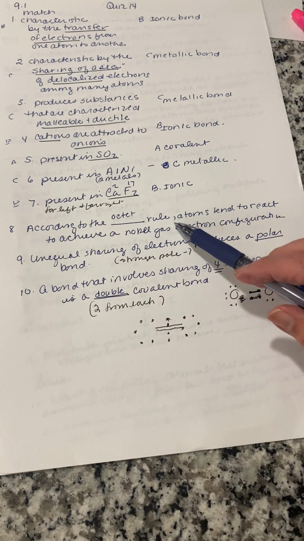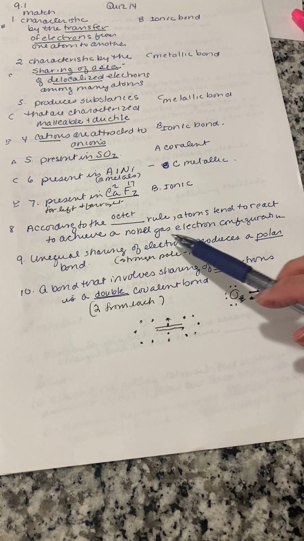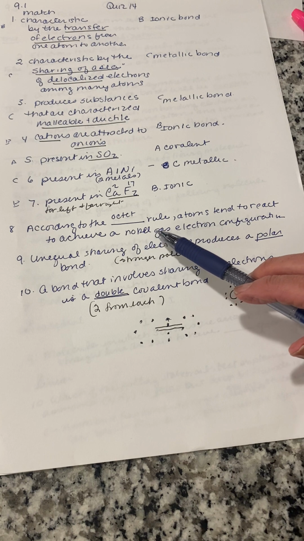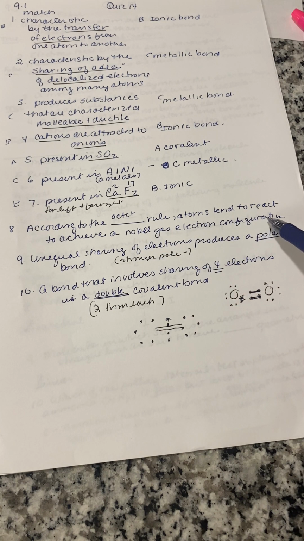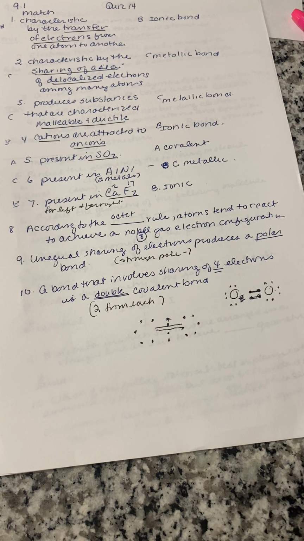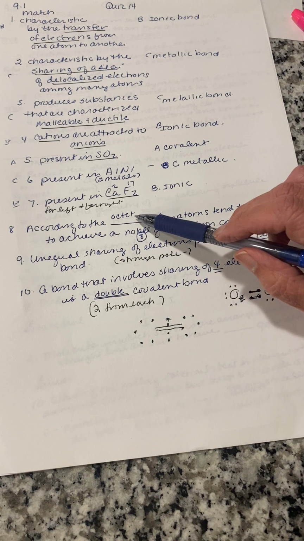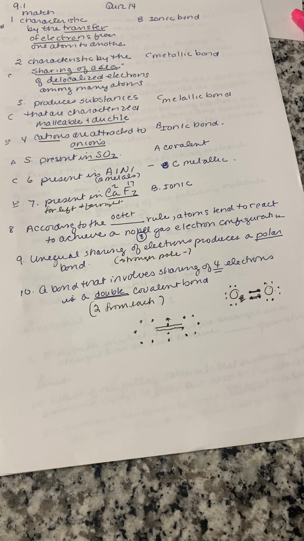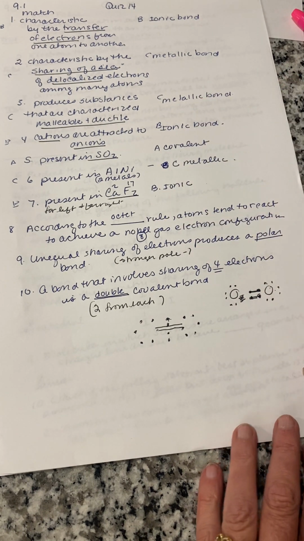According to the what rule, atoms tend to react to achieve a noble gas electron configuration. So what's a noble gas? It's going to be 8. They want to fill up their electron shell with 8. So it's called octet. Octet is 8. So it's the octet rule.